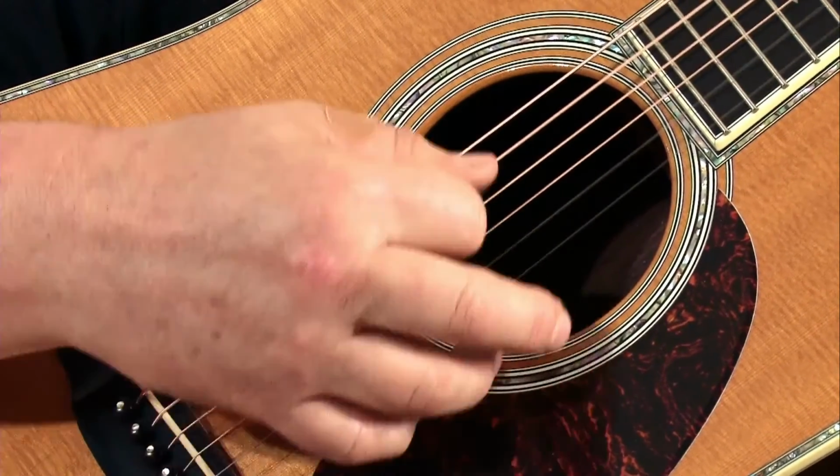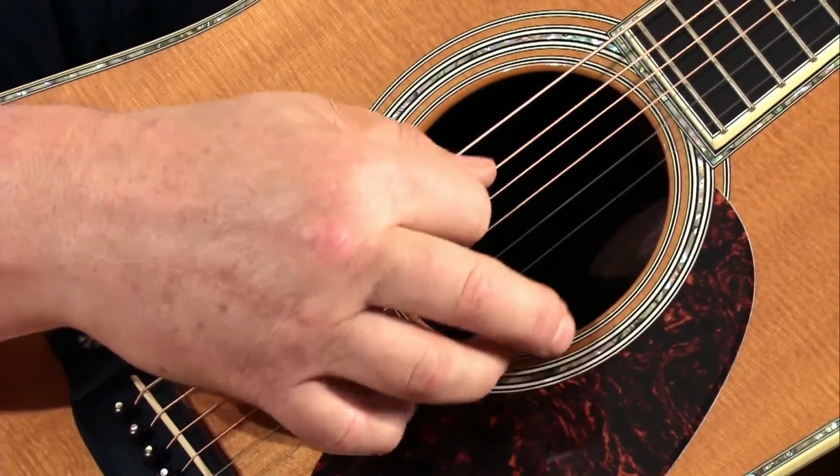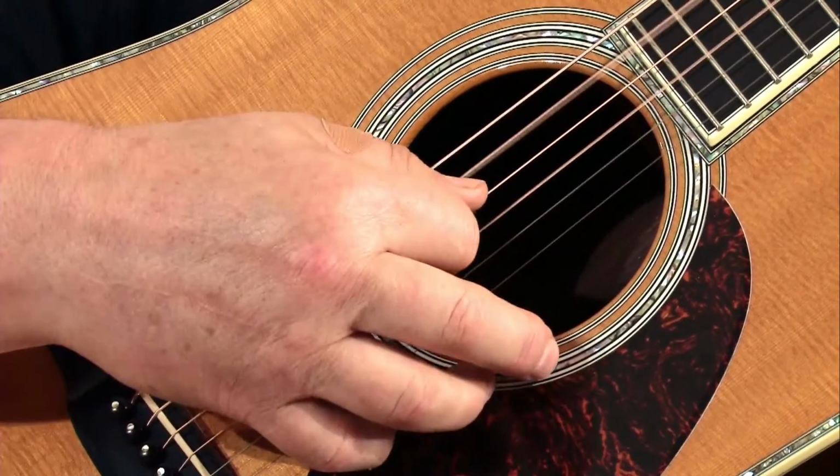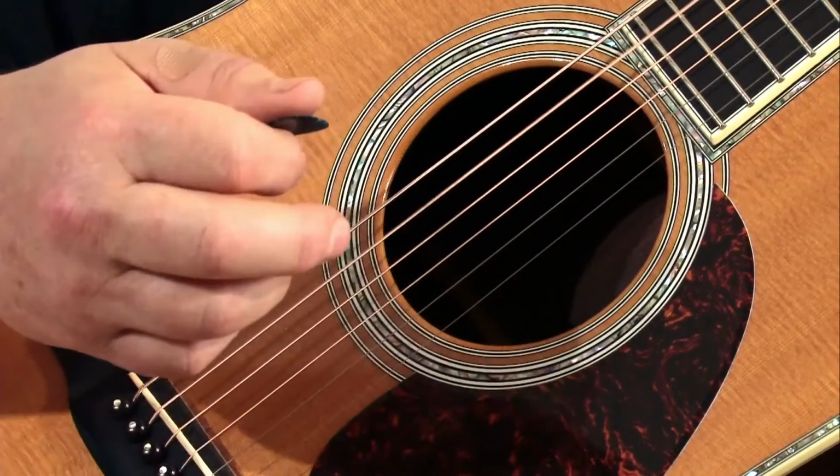So root strum, giving us 1 full measure, and the same thing on the A minor chord. We could just lengthen that by another measure, making it 2 measures in each case.